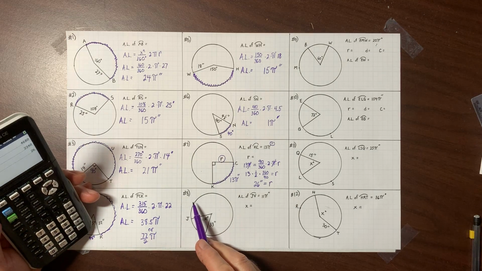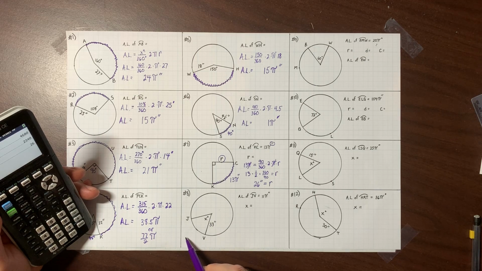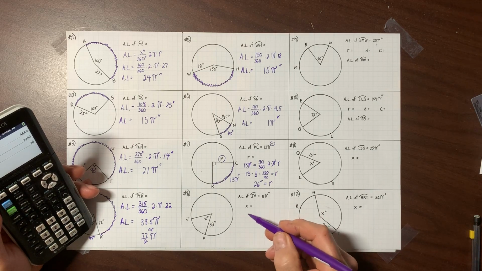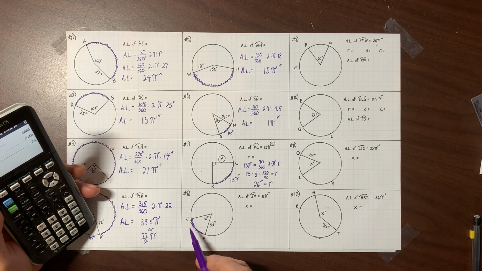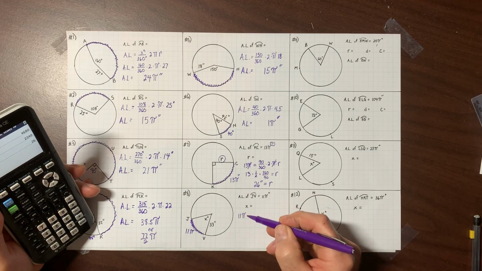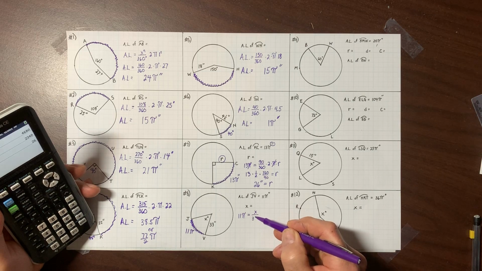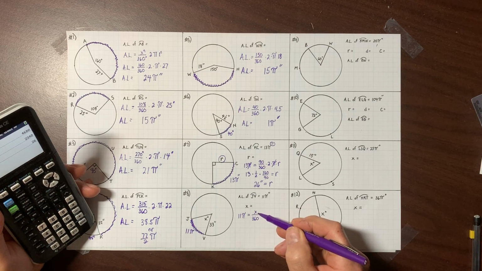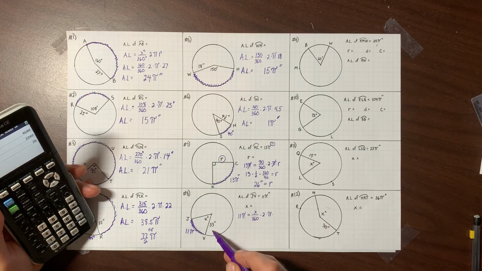Now in problem number 8, we're trying to figure out the degree measure of that angle there. So let's plug into our formula. Arc length of JV, that's this arc here, is 11 pi. So I could say the arc length, which is 11 pi, has to equal x over 360. I don't know what that degree measure is. That's what I'm solving for. Times 2 times pi times the radius, which is 33.